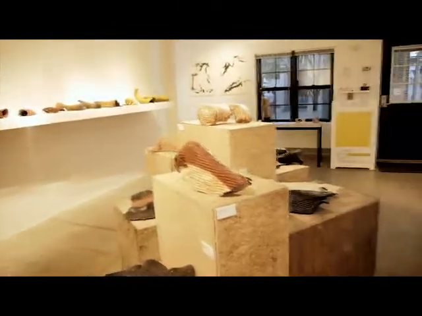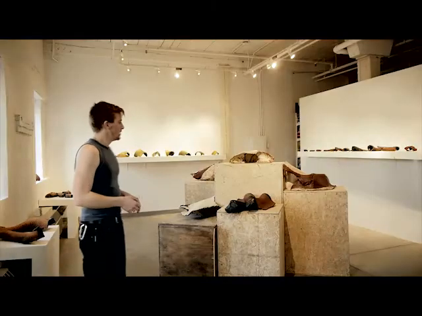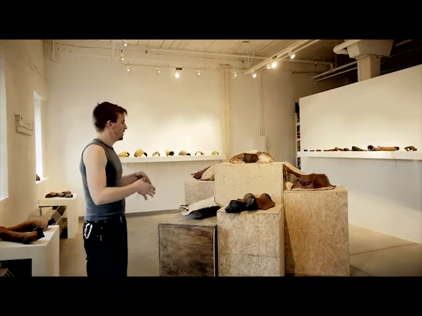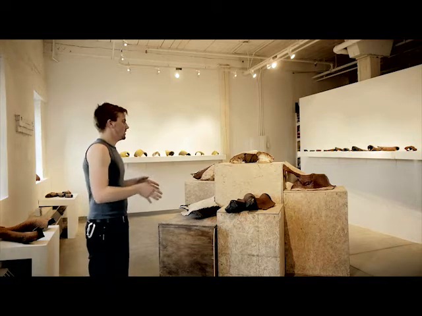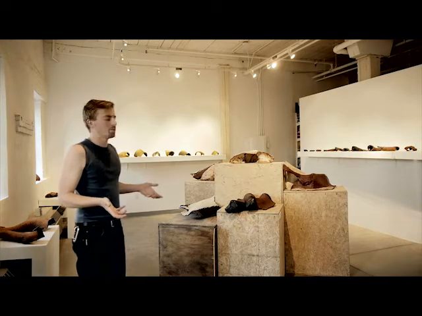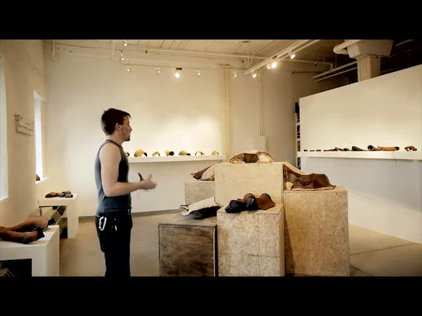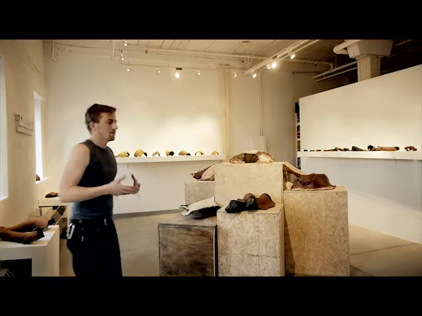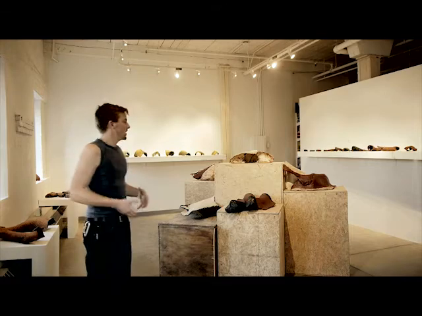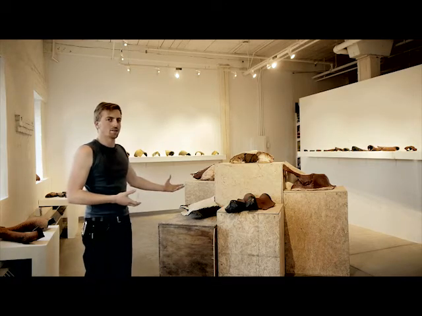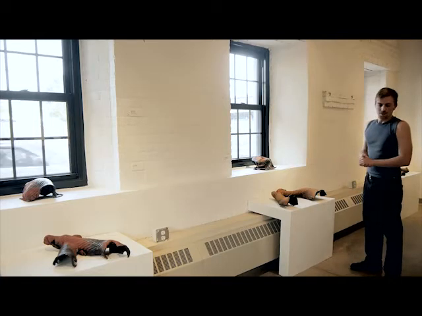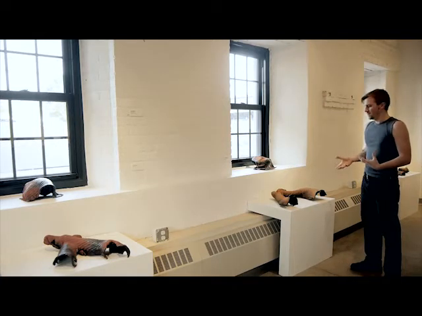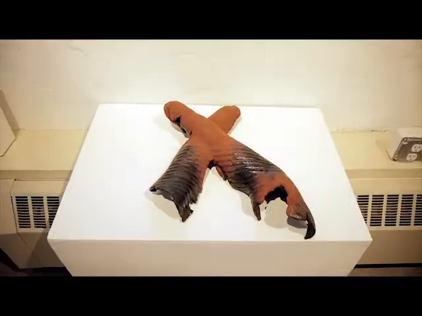What the pedestal crates do is they hide the area of the body that you don't see, the area of the body that wasn't draped by the piece. And we wanted to promote the feeling that there is the presence of a body that's hidden, and the crates are hiding that presence.